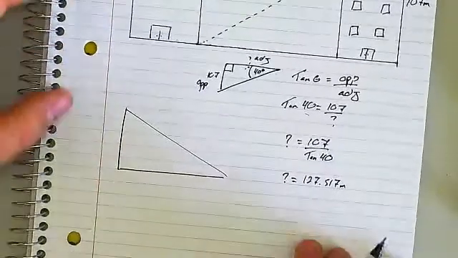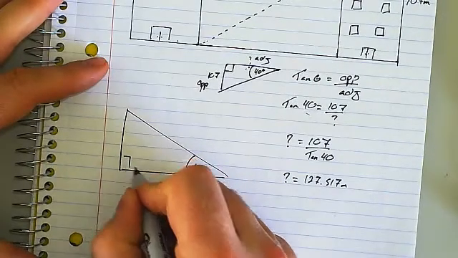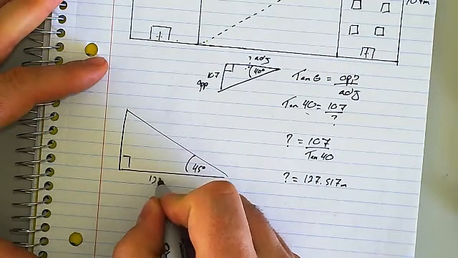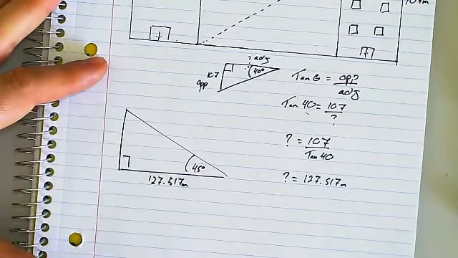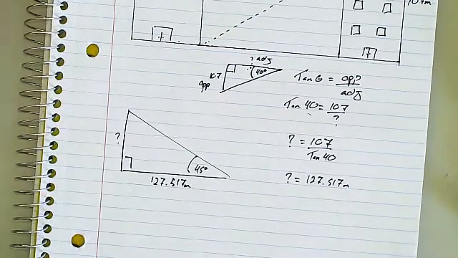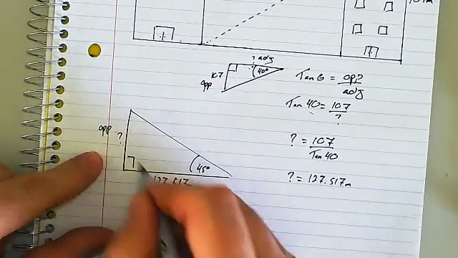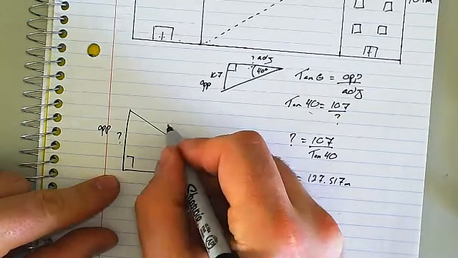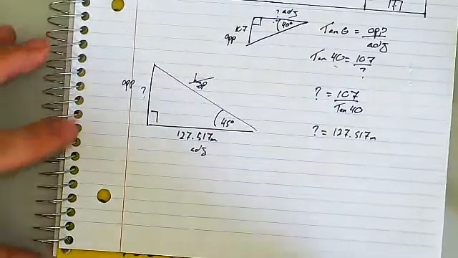I'm more or less just drawing it so it's an easier visualization. This is 45 degrees now, and we know that this length at the bottom is 127.517 meters. And we're now trying to find this height. Again, this is the opposite, this is the adjacent, this is technically the hypotenuse, but we don't really care.